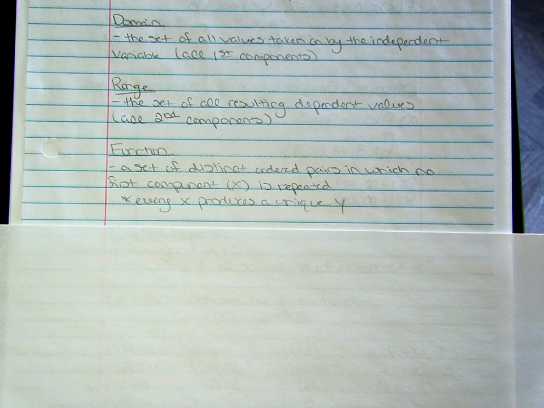Function. A function is actually a specific type of relation. Not all relations are functions, but all functions are relations. A function is a set of distinct ordered pairs in which no first component, or x, is repeated. That means every x produces a unique y.